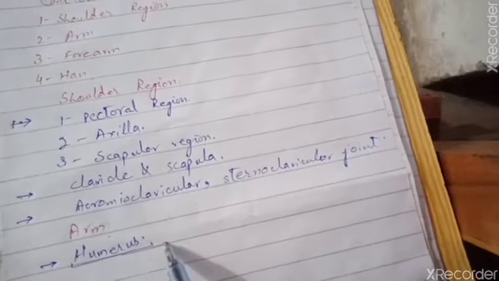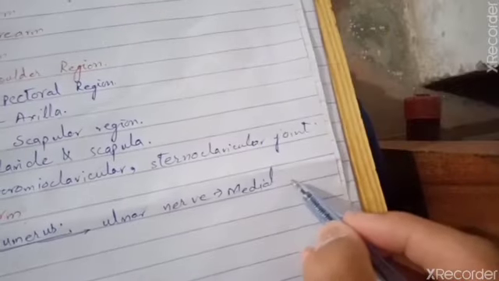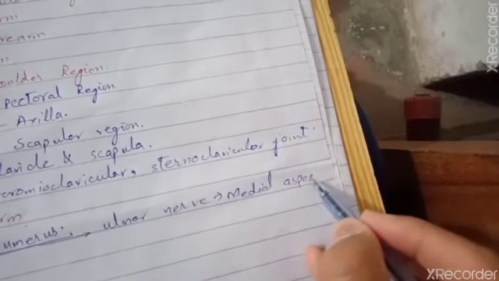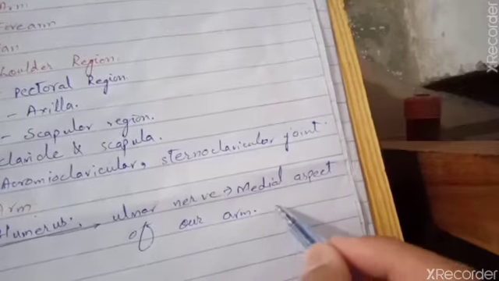And why is it called the funny bone? At the elbow, on the medial aspect of our arm, the ulnar nerve passes.